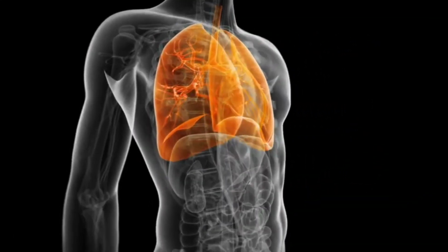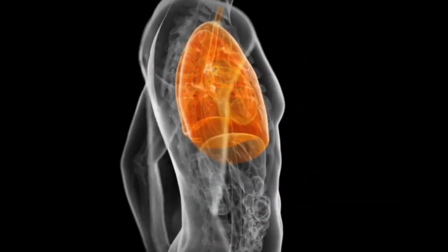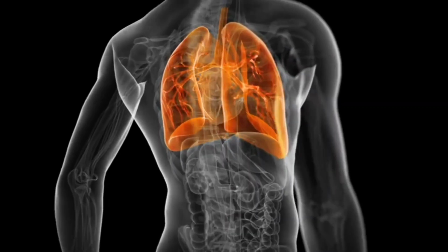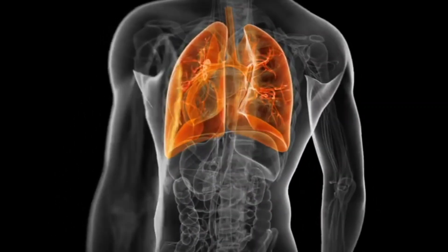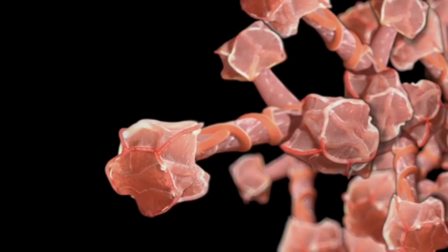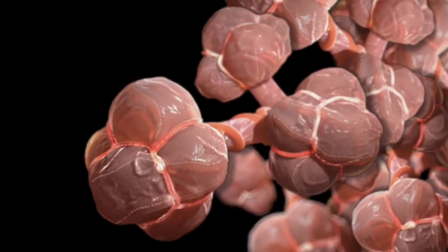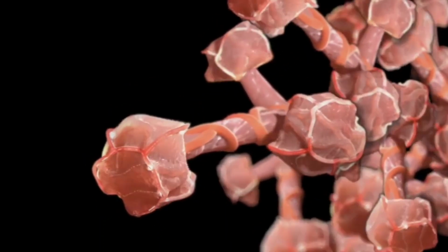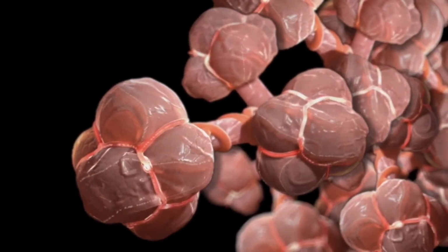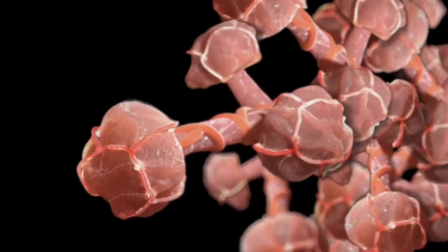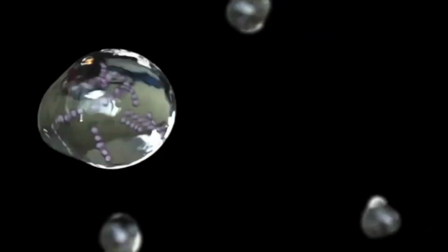Pneumococcal pneumonia is an inflammatory lung infection with symptoms of fever, cough, and difficulty breathing. During normal respiration, air travels through the lungs to the alveoli, or air sacs. Infection with pneumococcal pneumonia causes the alveoli to fill with fluid, obstructing oxygen transfer. This is commonly caused by Streptococcus pneumoniae, also known as pneumococcus.